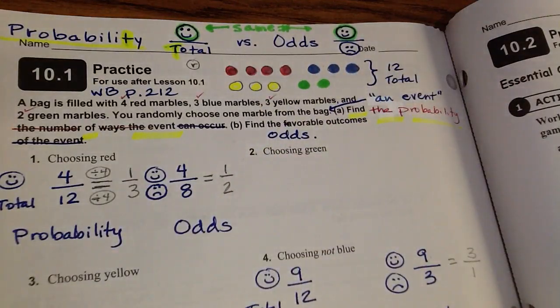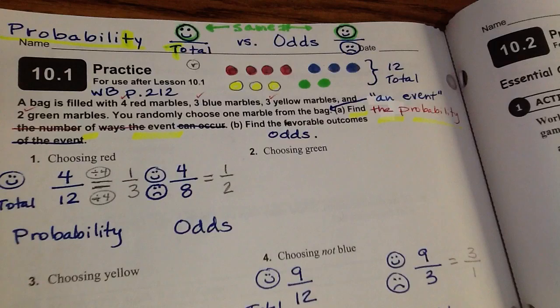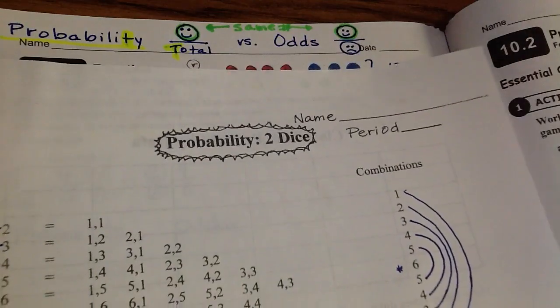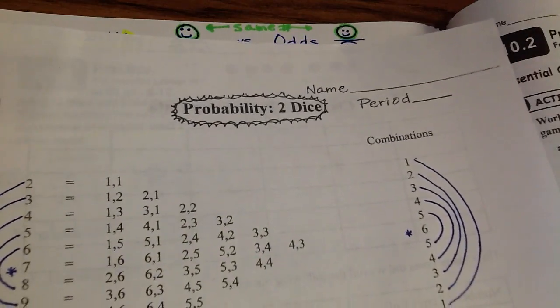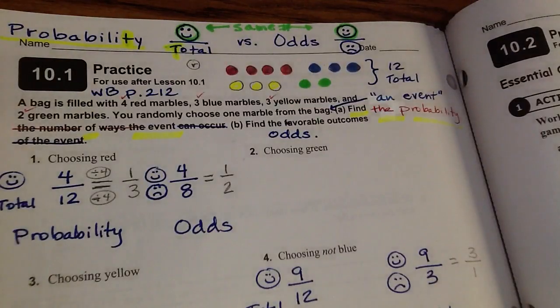Now we decided to change the question because the book was a little bit too simple. And we wanted to make it into probability and odds. We are also going to be doing the probability with 2 dice activity. This is all about probability and odds. So you're going to be doing that activity and gathering data from an experiment where we're actually rolling the dice to see the probability of each number being rolled in an activity, an experiment.